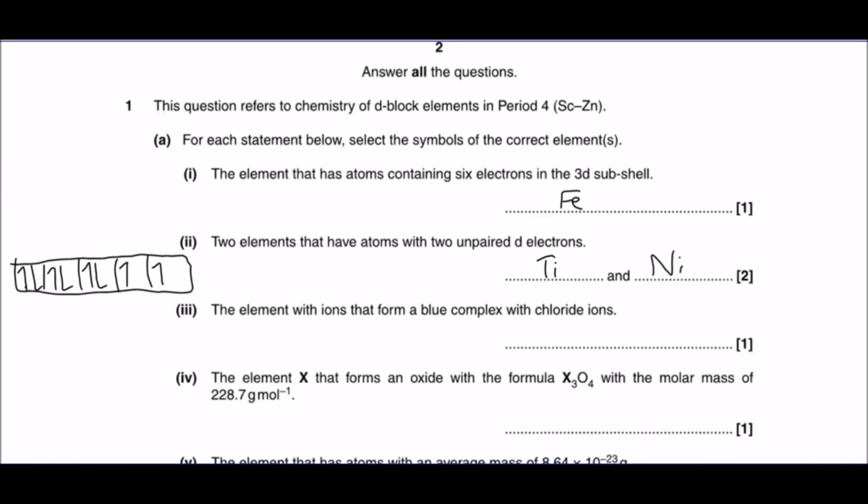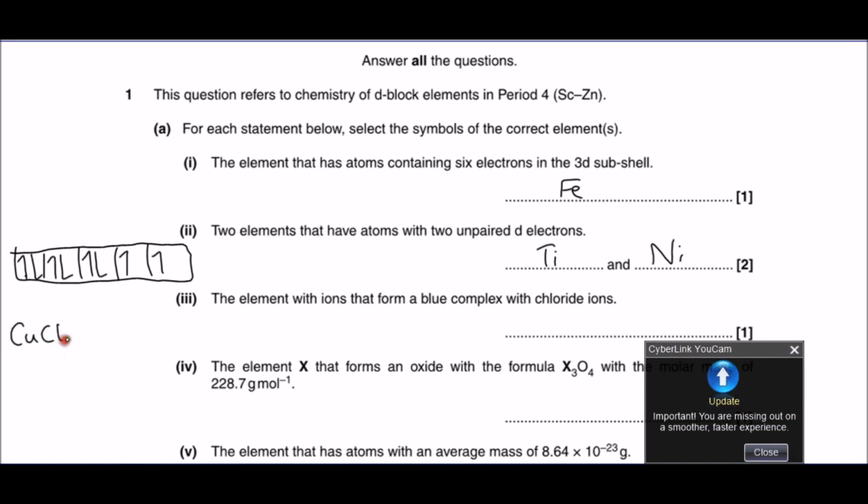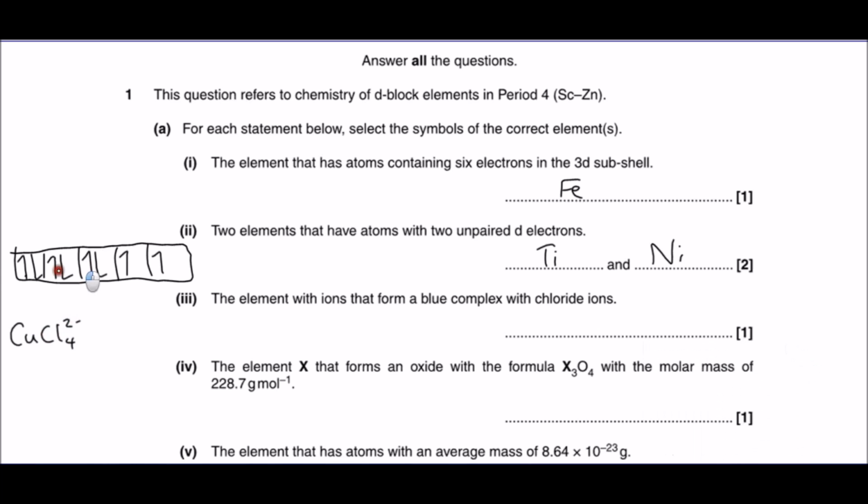Next, this links into things that you should have learnt this year. So complexes with chloride ions, there are 2 that you should know. Got CuCl4 2-, which is yellow. And we've got CoCl4 2-, which is blue. So the answer is cobalt because that's the blue one.